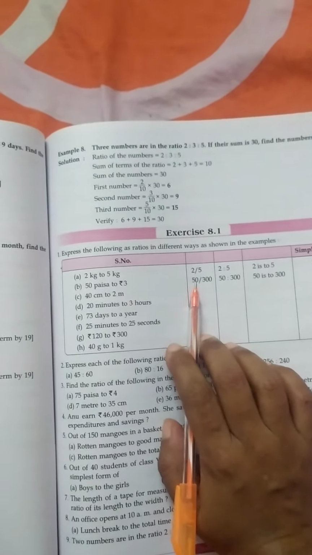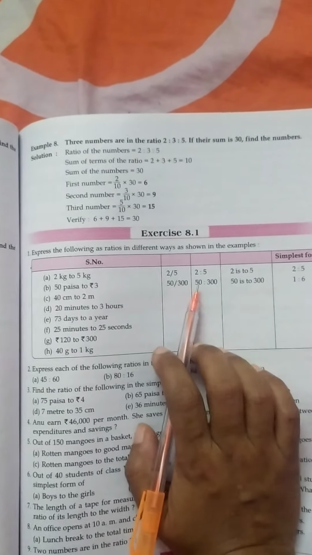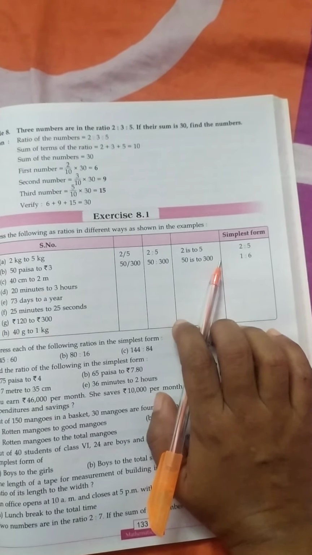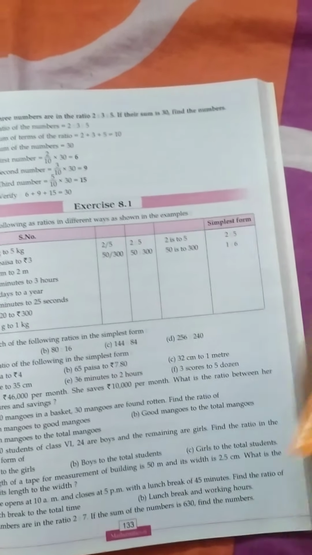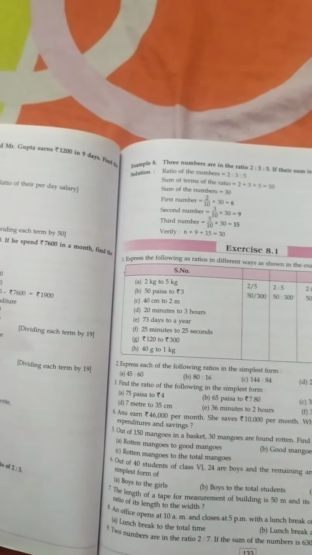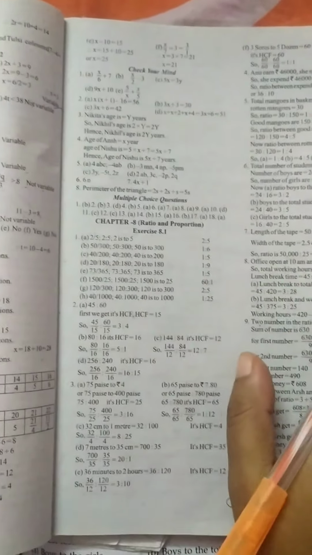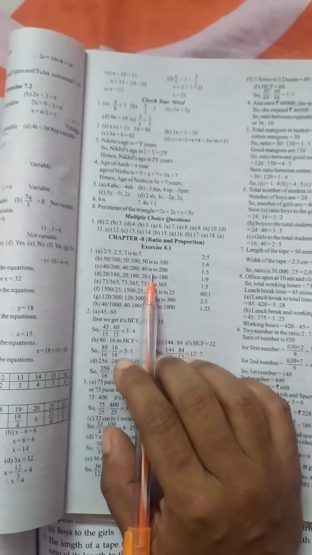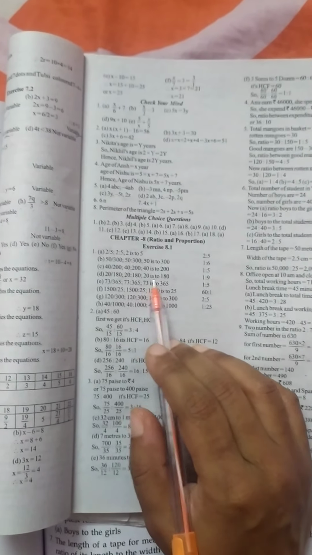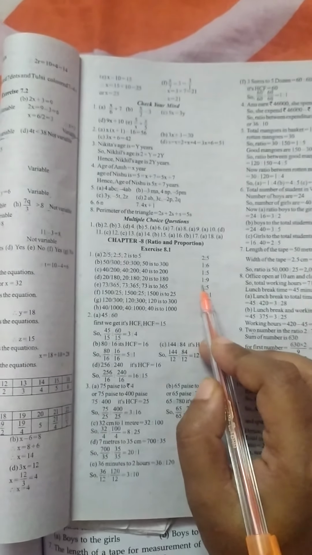Then 50 paisa to 3 rupees. So 50 upon 300 paisa, 50 is to 300. Divide by 5, the table of 5, so we get 1 ratio 6. Here you can see all the solutions. Next is 40 upon 200. So 40 is to 200, we get 1 ratio 5. Then 20 upon 180. It means 20 is to 180, so we get 1 ratio 9. Like this are all the solutions here.